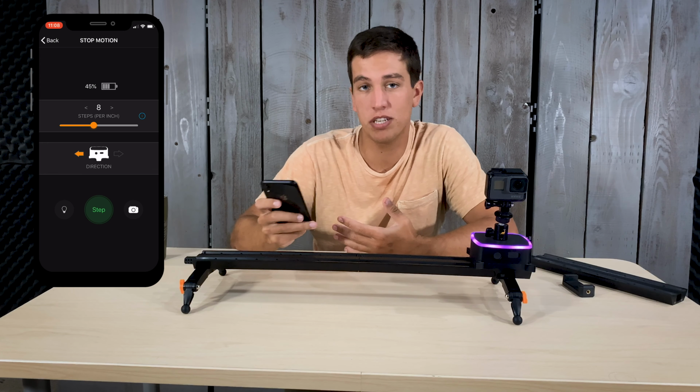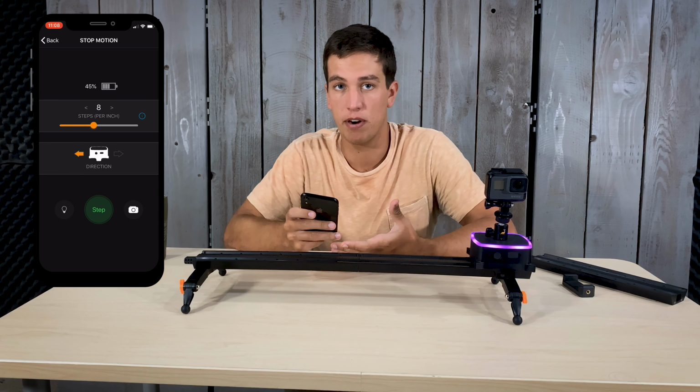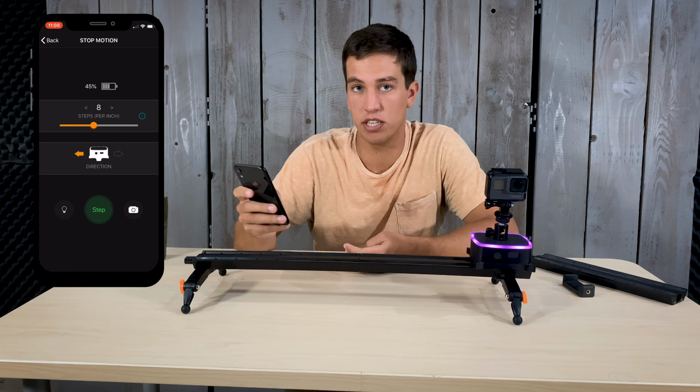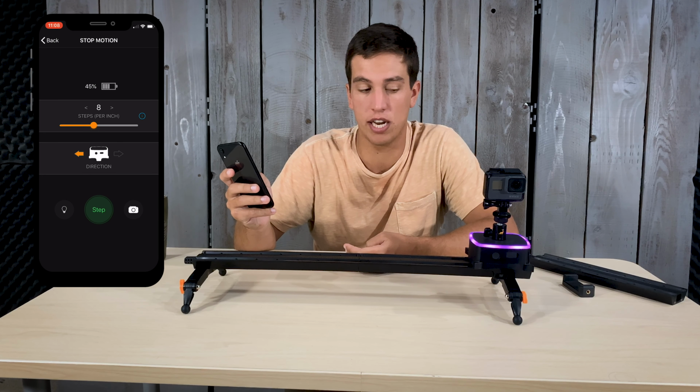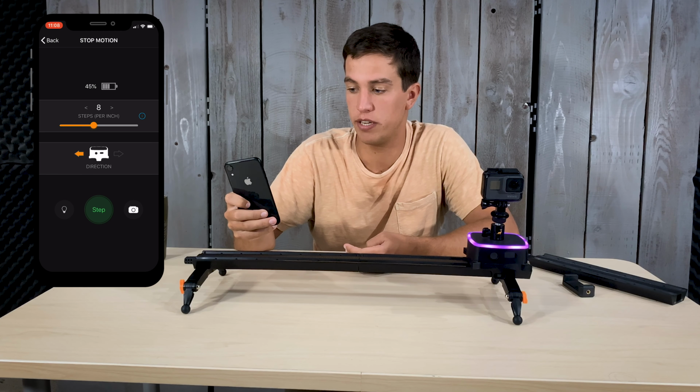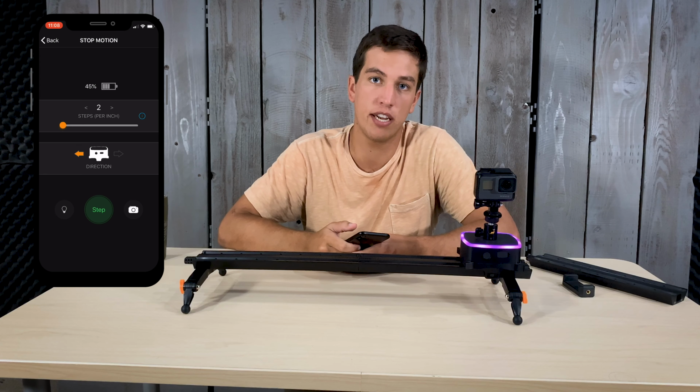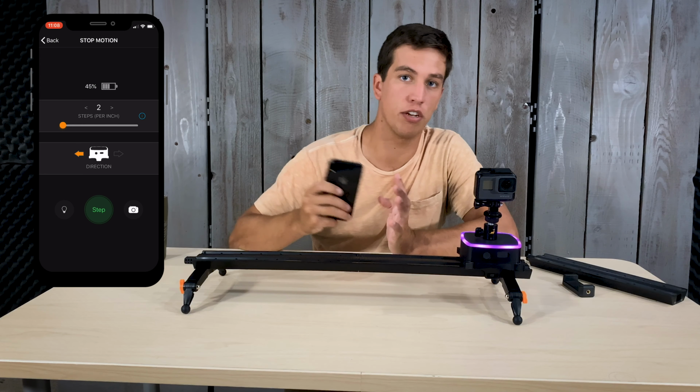So for the professional workflow, if you're using your different software or different camera, all you're going to be doing is controlling the movement. So you're going to just press the step button on your phone, and then it will just step the camera. You can step as big as a 1/2 inch step, and then you would just be taking the photos and controlling it with your other software.